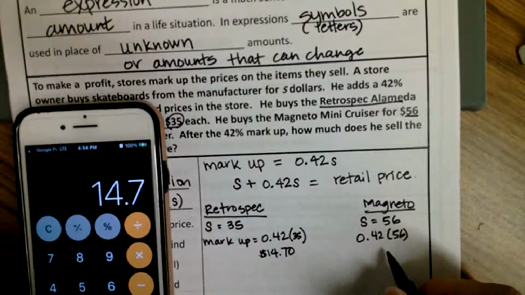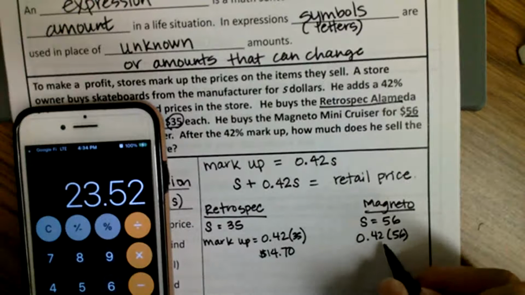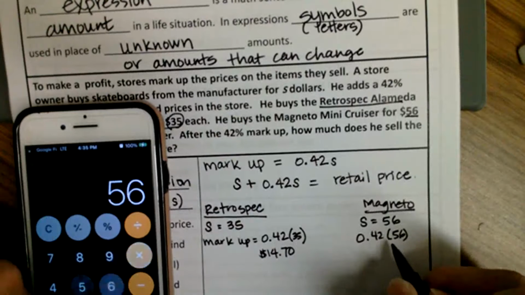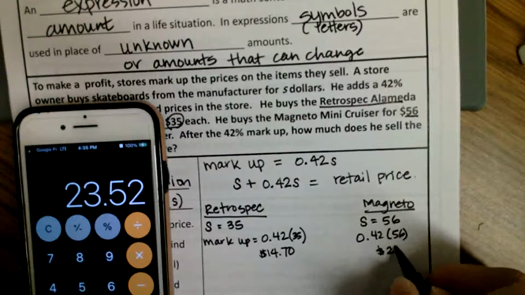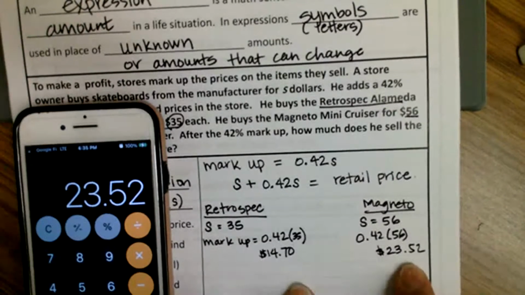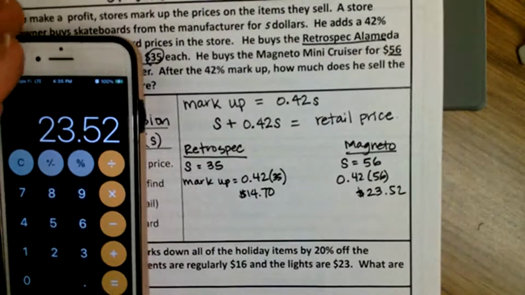For the Magneto, he's going to add 0.42 times 56, which is $23.52. So this is the amount he adds to the price he paid, depending on the store owner.